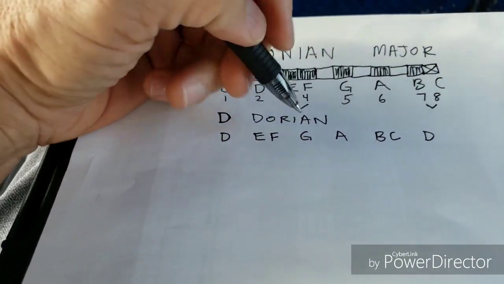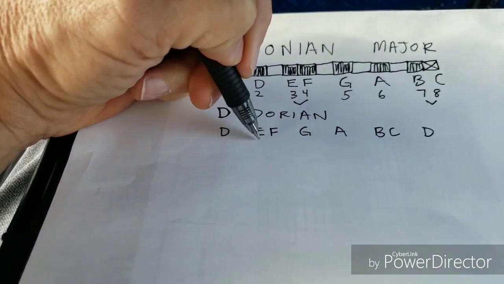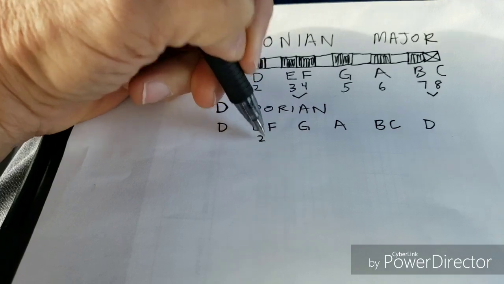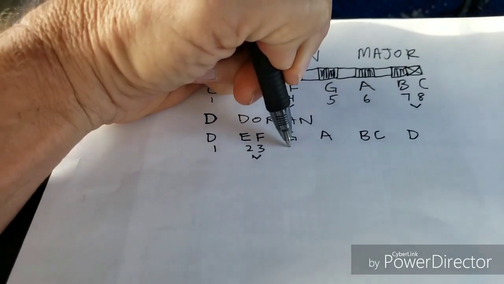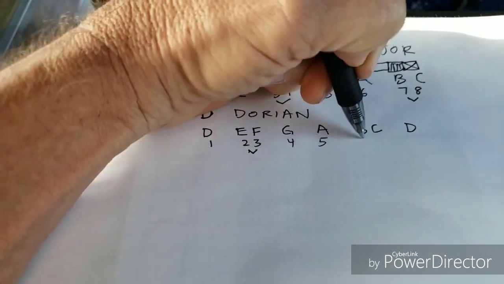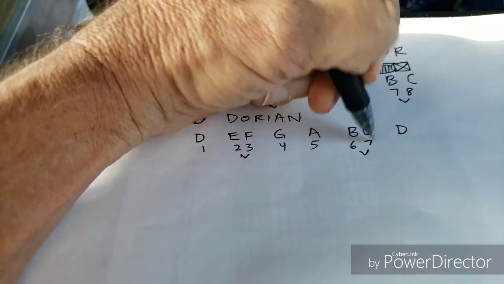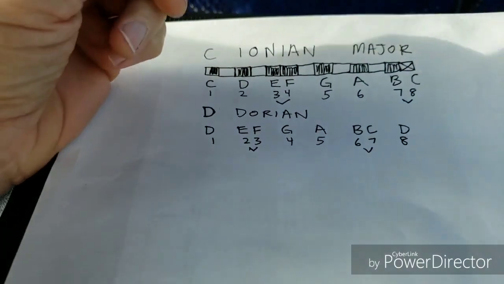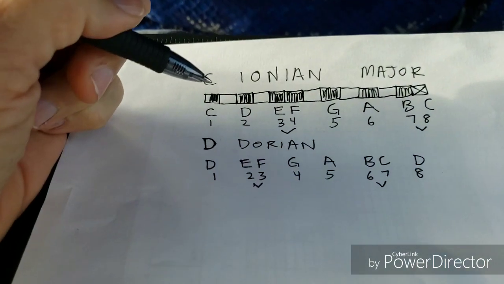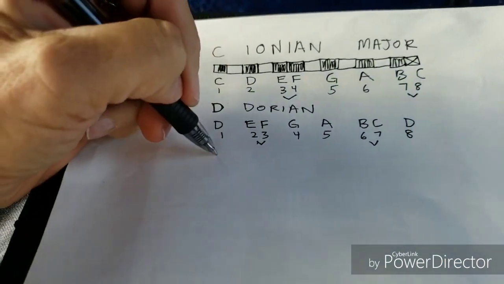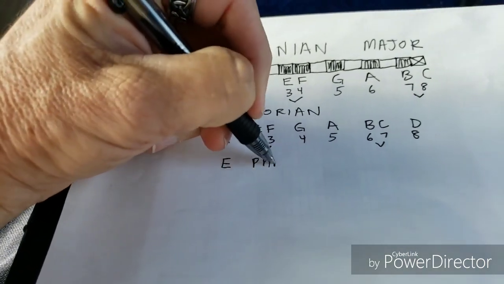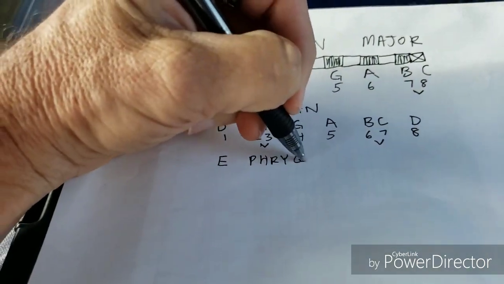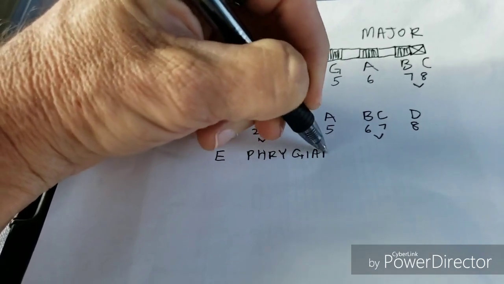The semitone intervals would be on notes 2 and 3. So it'd be 1, 2, 3, 4, 5, and it'd be on 6 and 7. And then 8 would be the octave. All right? And guess what? E is Phrygian, which is the one I've been obsessed with for quite some time now.